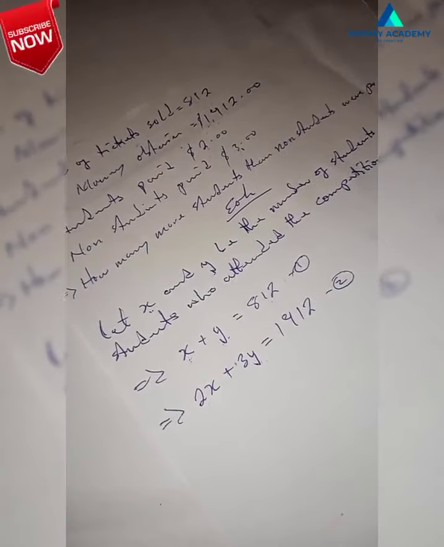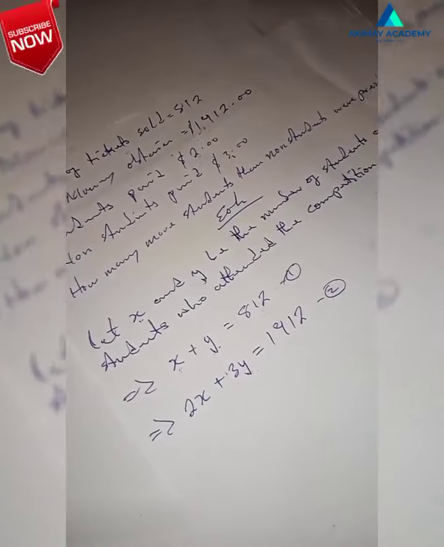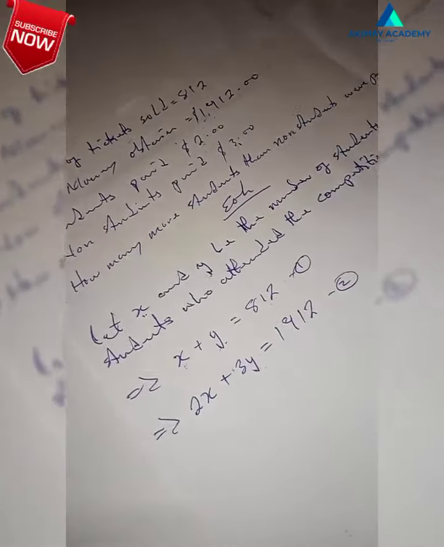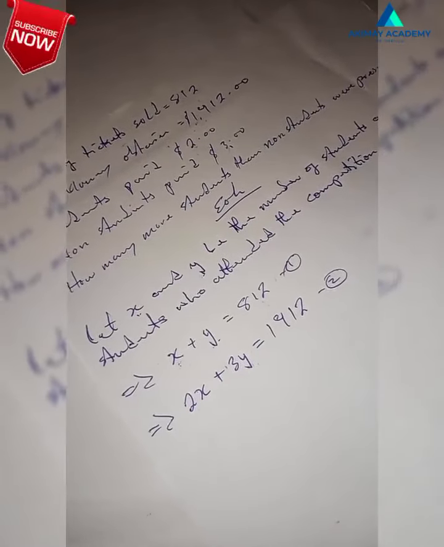So this is how to generate the two equations. You take your time, look out for the hidden question, the groups that we are dealing with that we don't know, then we represent them with variables.